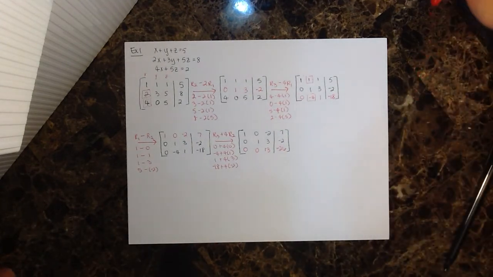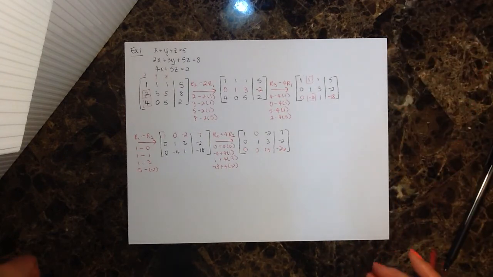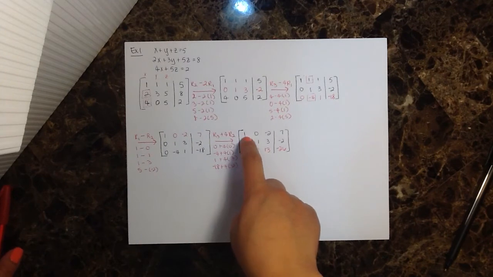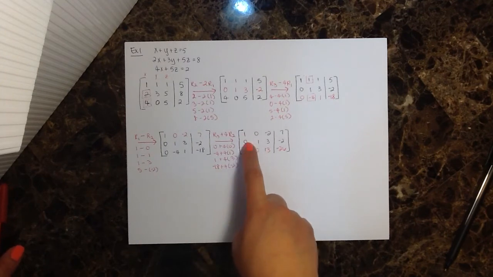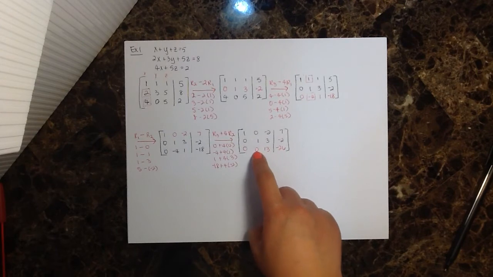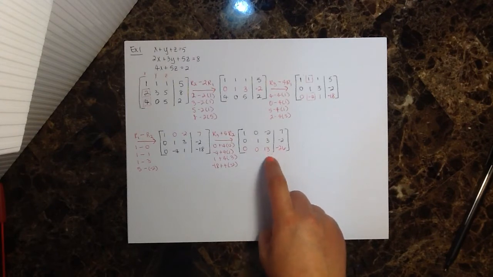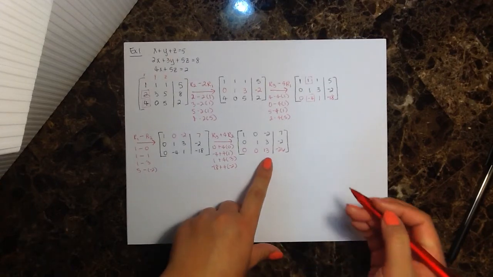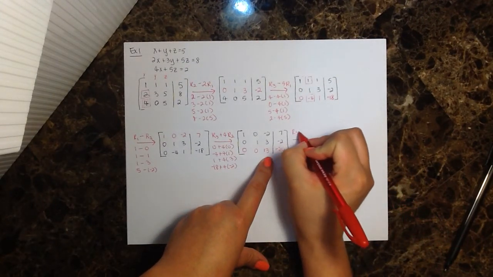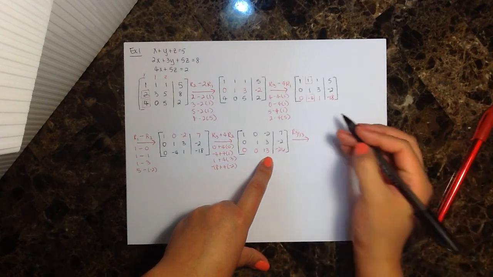So, let's see. According to reduced row echelon form, the leftmost non-zero element in each row is 1, and then all other elements in that column containing that leftmost 1 are zeros. Okay. Second row, leftmost element is a 1, zeros above and below. Third row, leftmost non-zero is a 1, not quite. So this 13 tells me to change into a positive 1, I'm going to divide row 3 by 13.